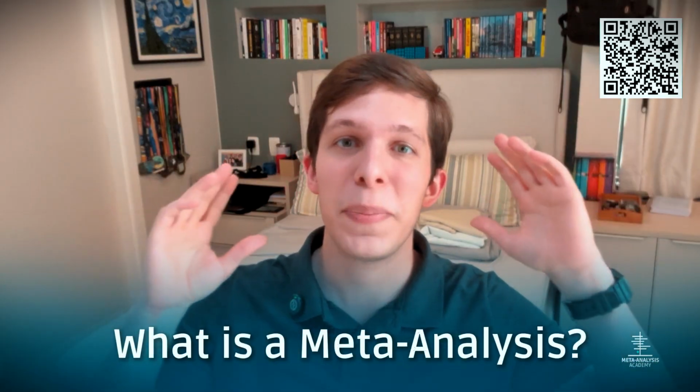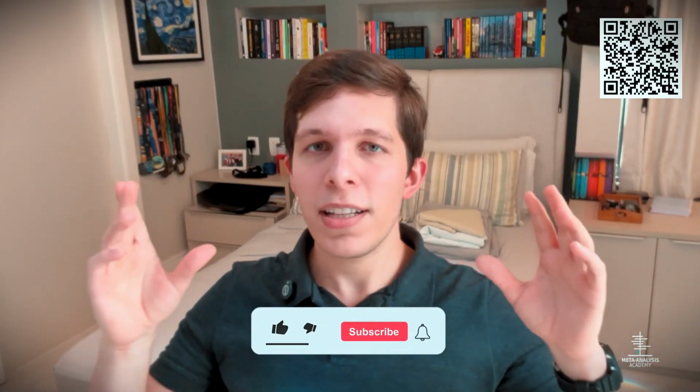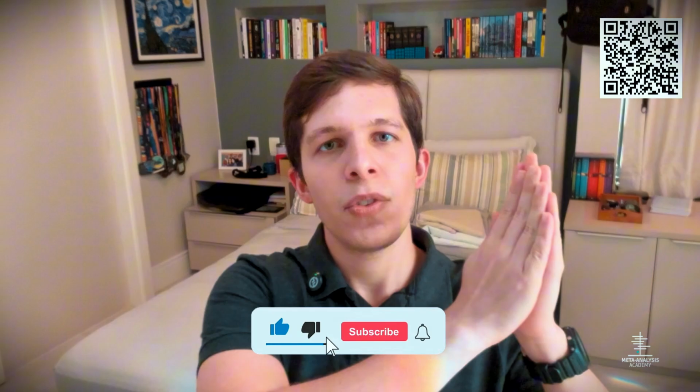Let's use an example to understand forest plots. And before we can understand forest plots, we need to understand what is a meta-analysis to begin with. Suppose we get several studies comparing drug A to drug B or drug A against placebo. We gather all the data from all the studies available and put them together using math.